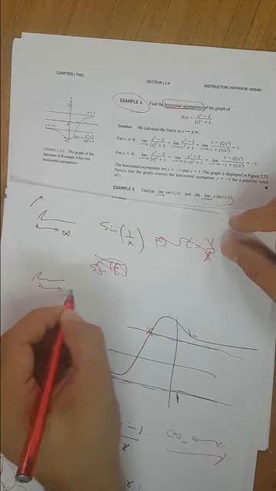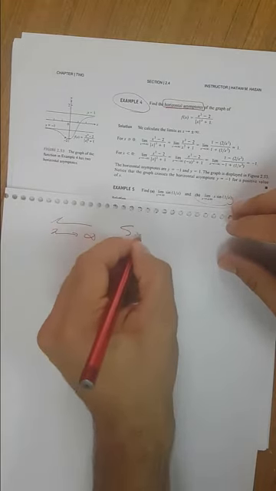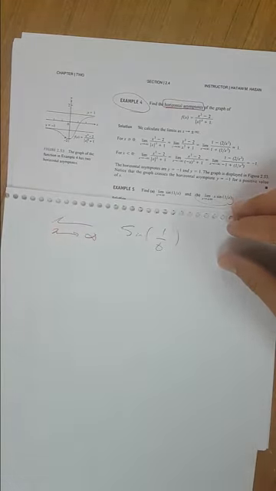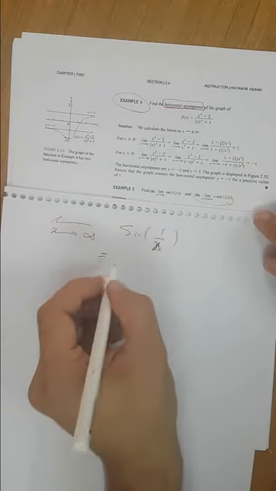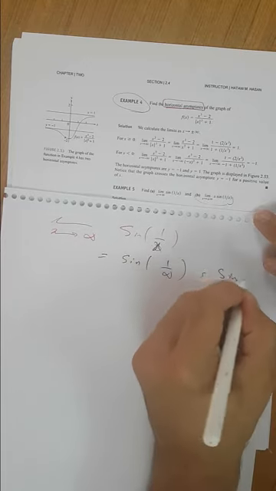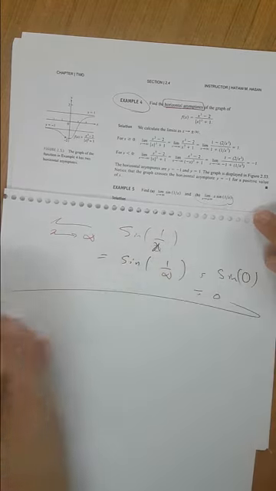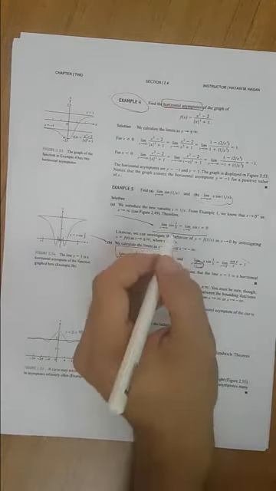Say x approaches infinity, sine of 1 over x. If I put infinity here, I'll get sine of 1 over infinity, which is equal to sine 0, which is equal to 0. Nothing to change, so it's easy and you get the value. But in your lecture, you change it to something else. You don't need it. It's okay.